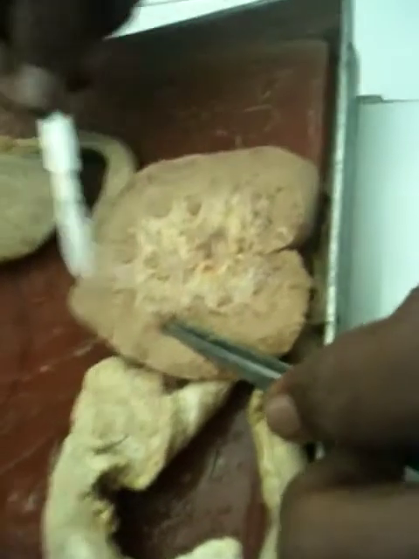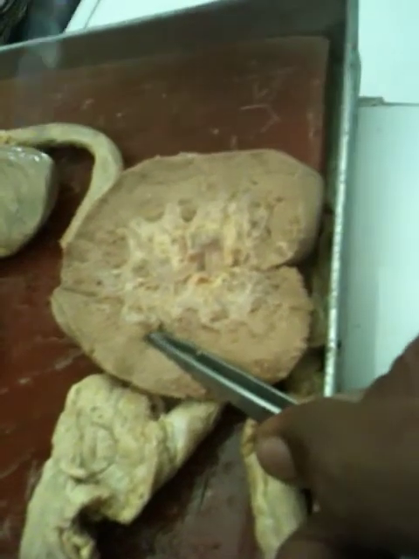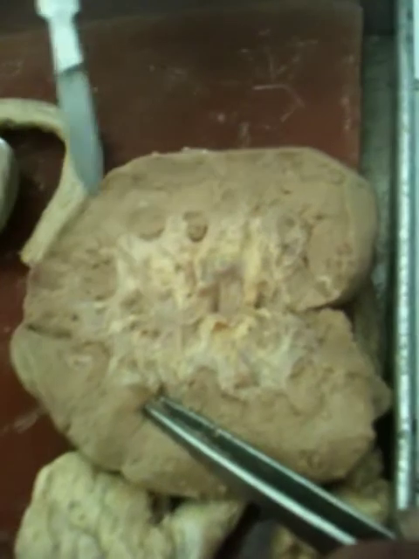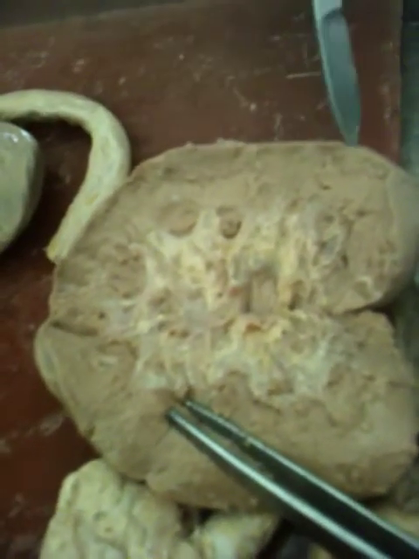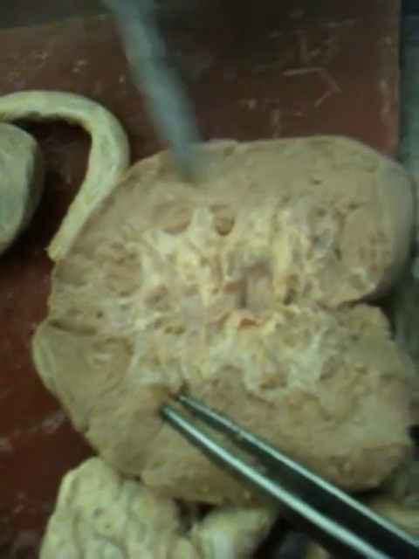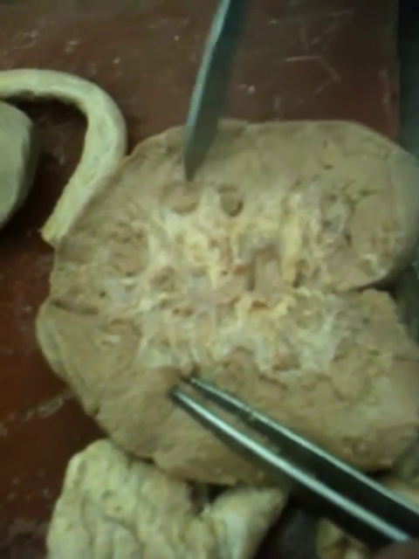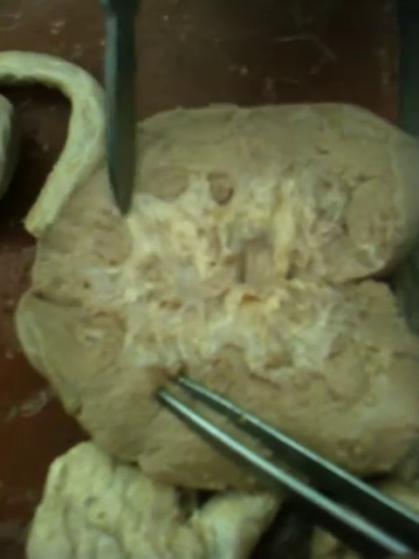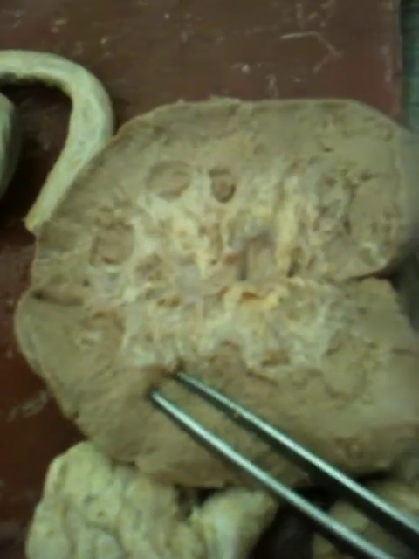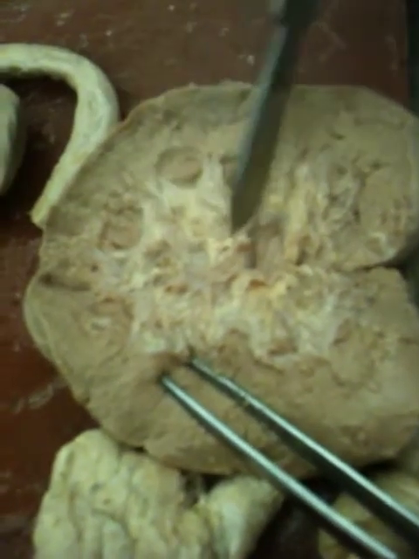As you can see, this is the cortex. Okay, cortex is here, no? Then this will be the medulla. For the medulla, the triangular masses, how are they? And the triangular masses.